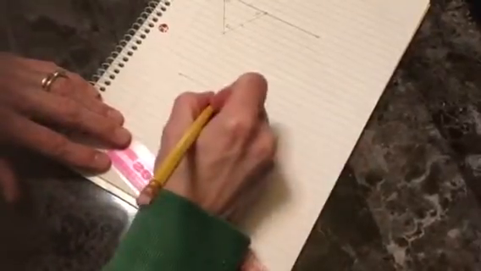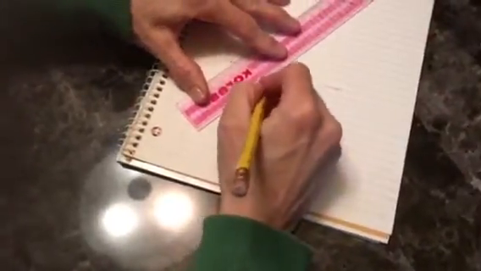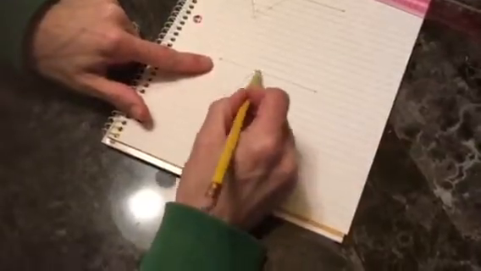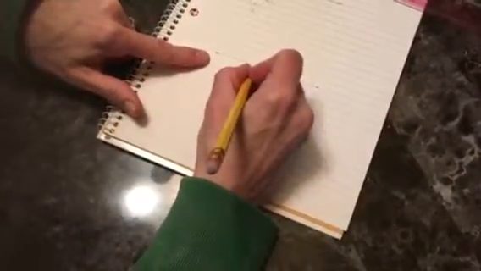I put a point anywhere on my line. I use my compass to measure that distance, and then I draw an arc to find that line. So there's the line, and I'm going to join it. Okay, so I know that that would make an equilateral triangle. So this angle is 60 degrees.